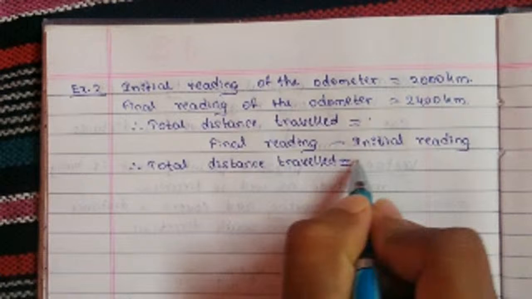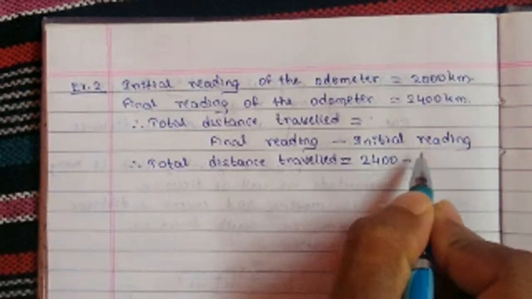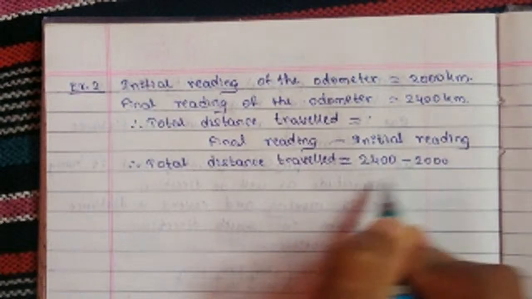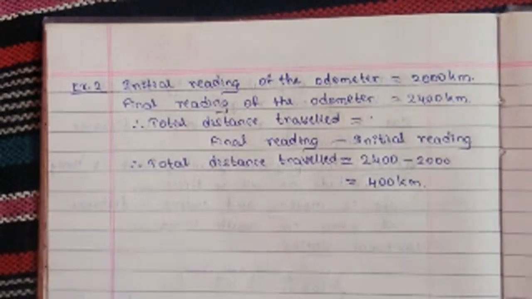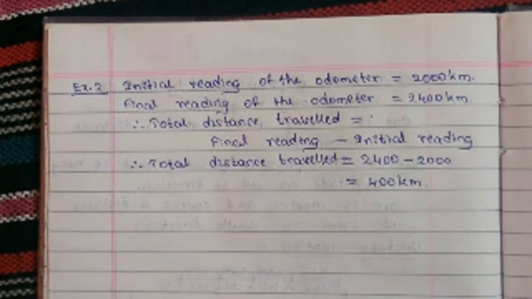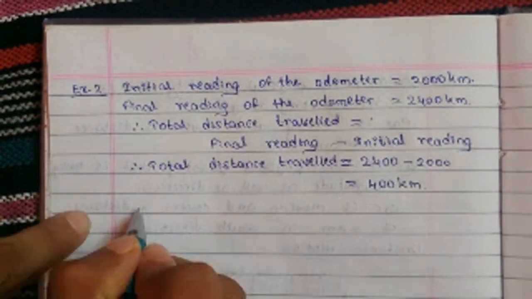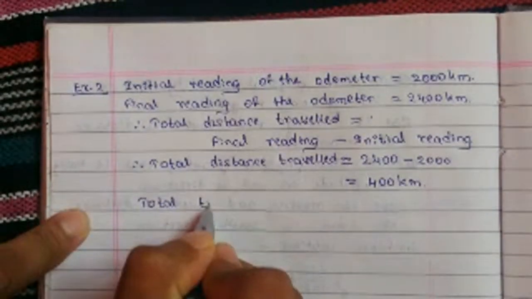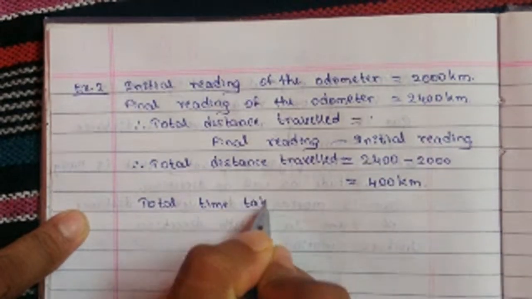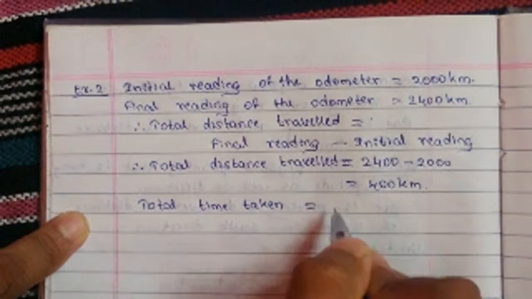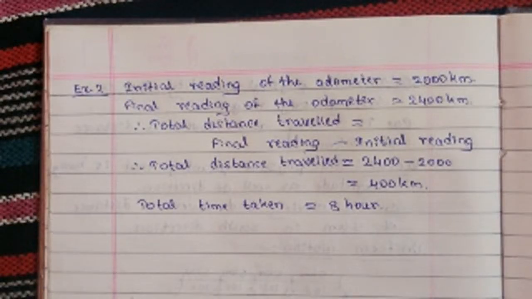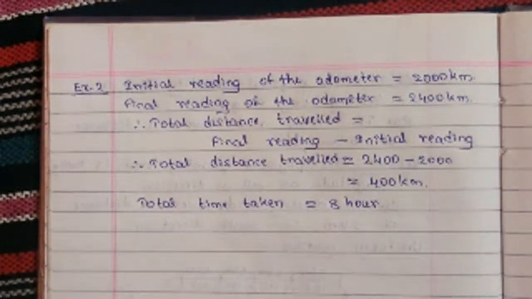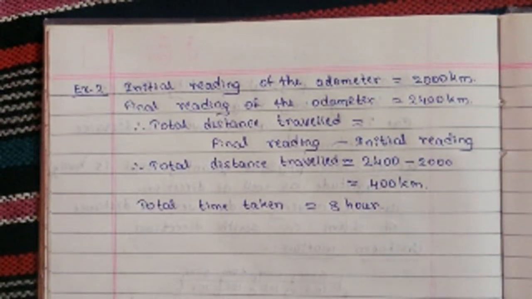Final reading is how much? 2400 minus initial reading 2000. Therefore total distance traveled is how much? 400 kilometer. This is the total distance. Now total time taken is also given, so I will write that value. Total time taken equals 8 hours. 8 hours is the total time taken to travel a distance of 400 kilometer.